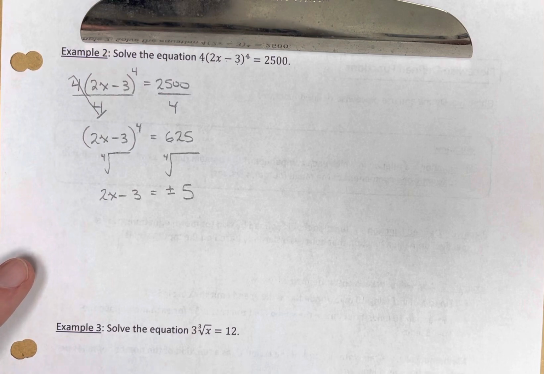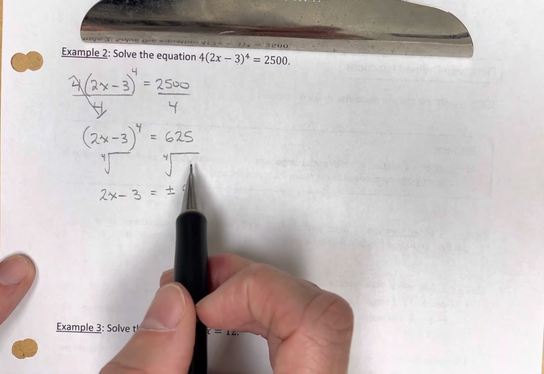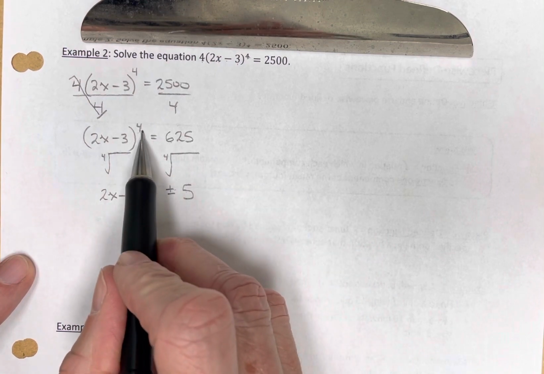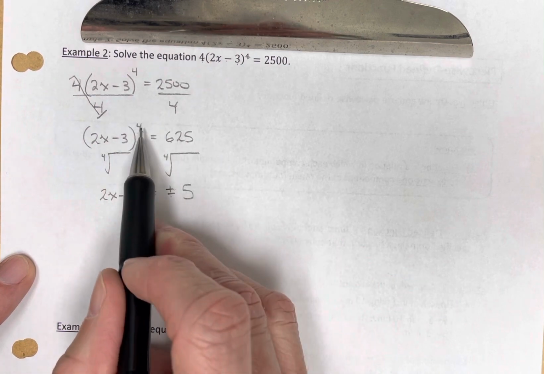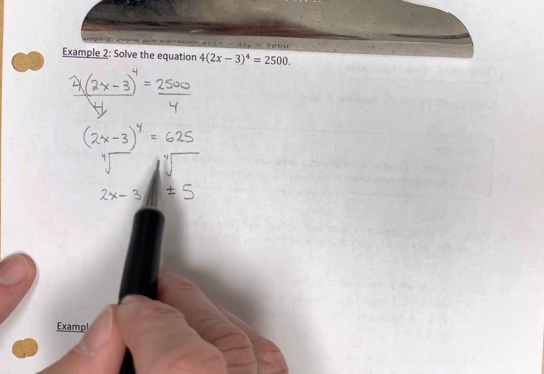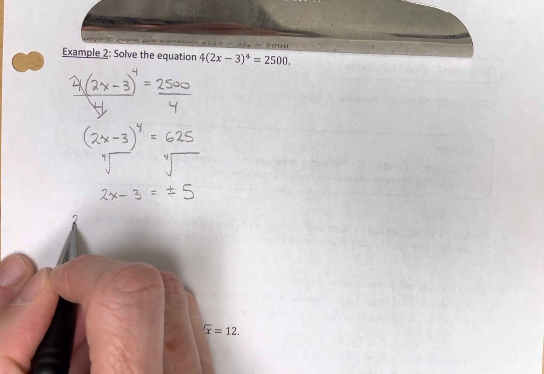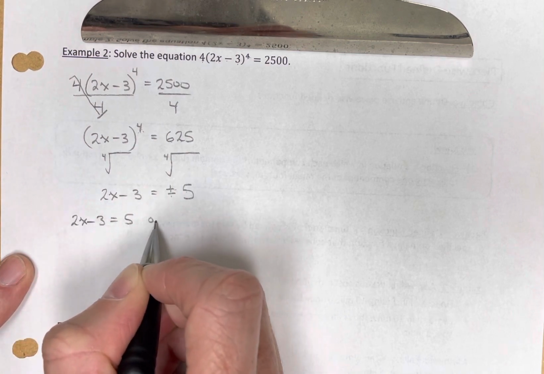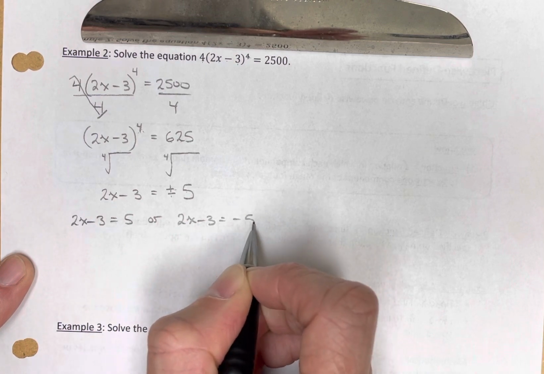Okay, even power, even root. You have to recognize there are 2 possibilities. Because positive 5 to the 4th power is 625, and negative 5 to the 4th power is also 625. So even powers, even roots, 2 possibilities. So 2x minus 3 is equal to positive 5, or 2x minus 3 is equal to negative 5.